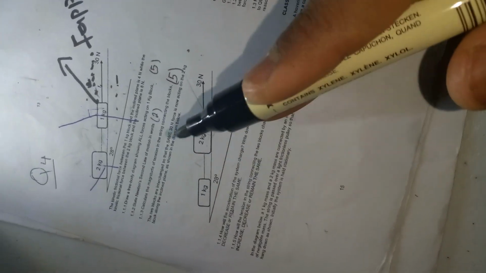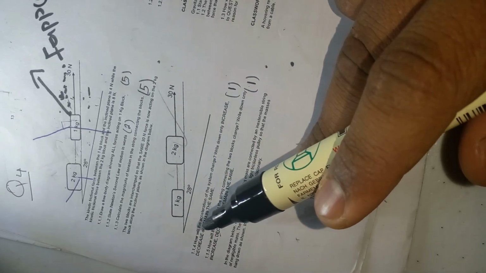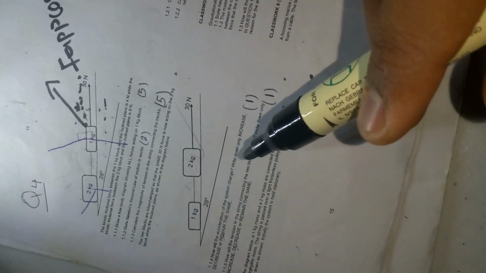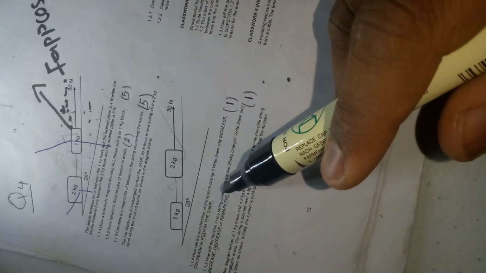The 1 kg is now here, the 2 kg is there. So they're saying they interchanged the blocks. So how will the acceleration of the same system change? Will it increase, decrease, or remain the same? It will remain the same. 4.4.1, so it will remain the same.